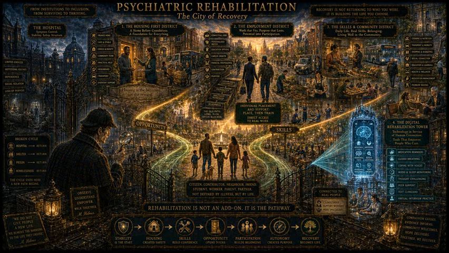Exactly. The data definitively showed that these stepwise train-in-place approaches did absolutely nothing to improve the rates of actual competitive employment in the community. So in the 1990s, the paradigm shifted. Yes. Driven largely by the consumer recovery movement, we saw the advent of place and train models. And the absolute gold standard of this is individual placement and support, or IPS.